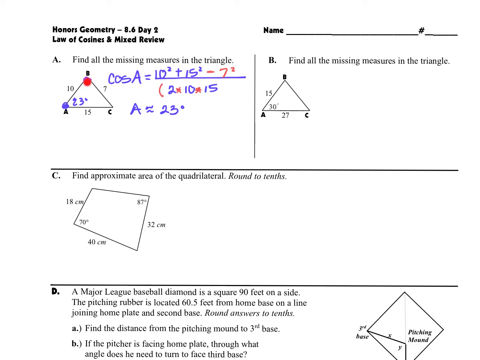So if I want to find angle B, I'm now going to put my peace fingers right here, and I'm going to say cosine of B. Then I'm going to give myself my fraction bar. Where my peace fingers are, I'm going to square those and add them together. I'm going to put them in the denominator, times 2.